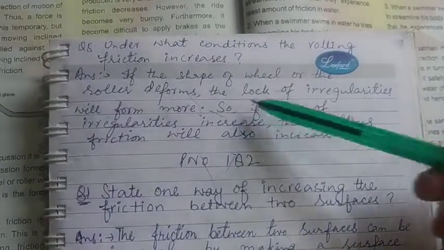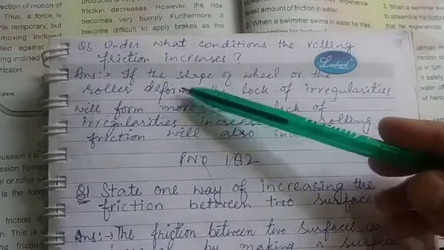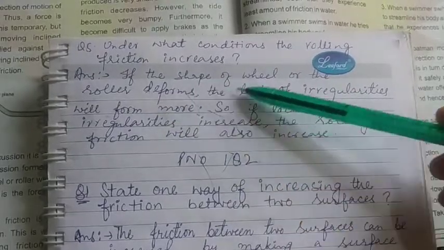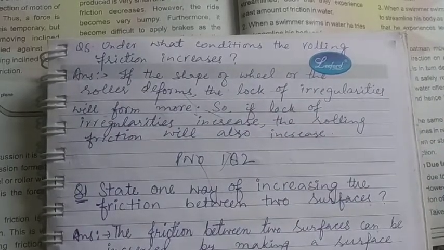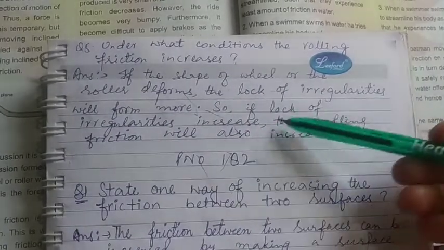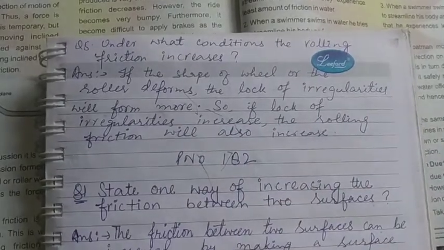And the last question is: under what conditions does the rolling friction increase? The answer is, if the shape of the wheel or the roller deforms, a lot of irregularities will form. So if the irregularities increase, the rolling friction will also increase.